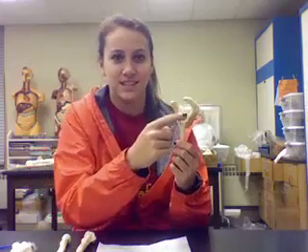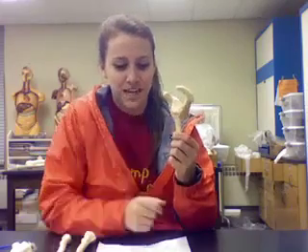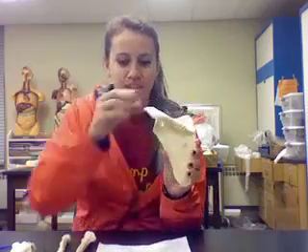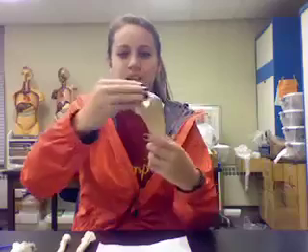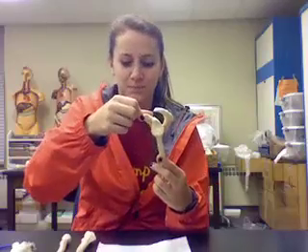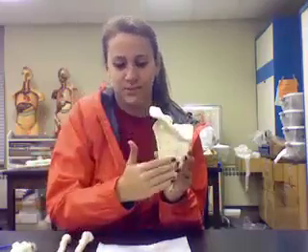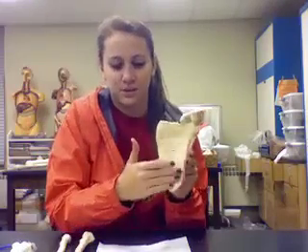This is the glenoid fossa. Then this is the spine, the acromion process, then the coracoid process. We have the supraspinous fossa, infraspinous fossa, subscapular fossa, and the scapular notch.